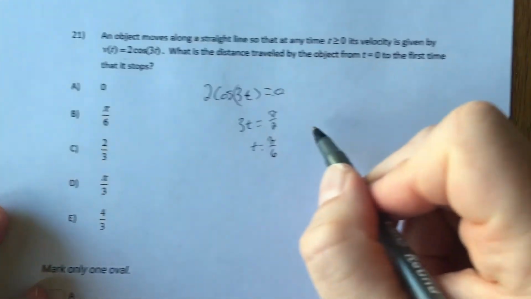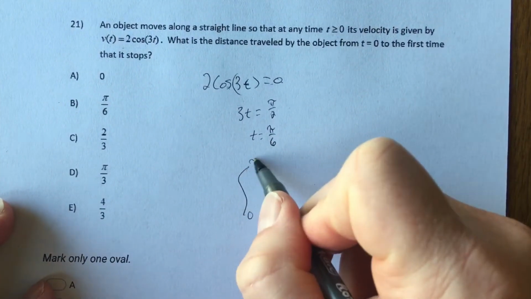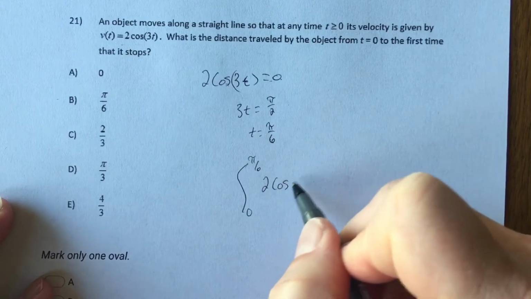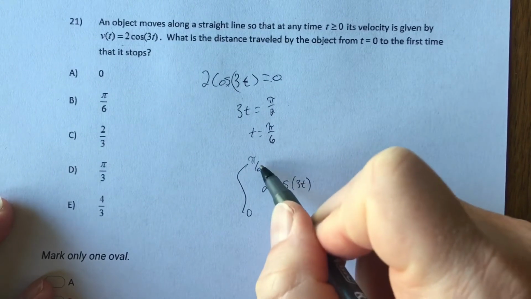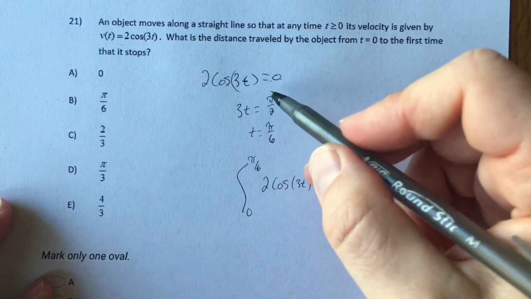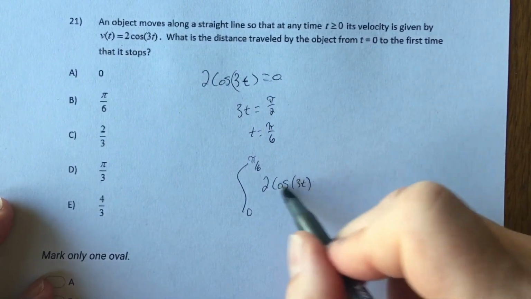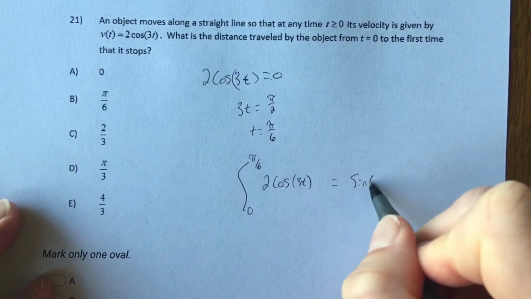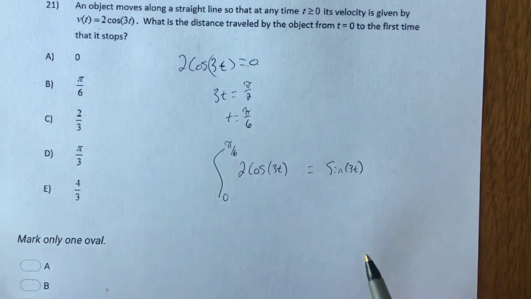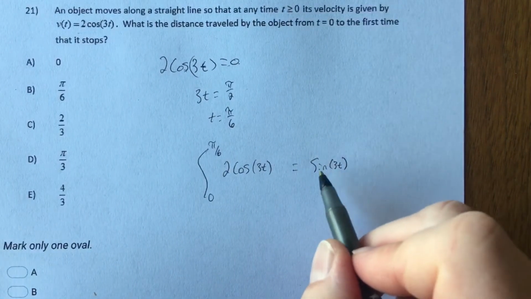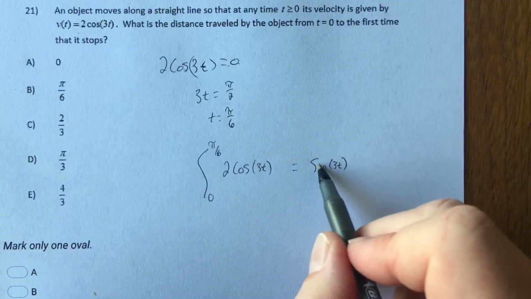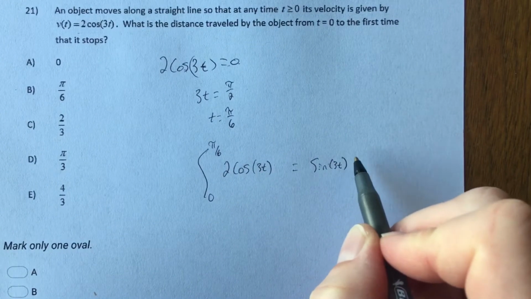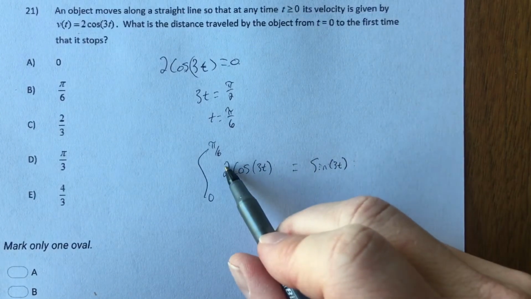So I want to take the integral from 0 to pi over 6 of this equation. All right, so the first part's okay, tricky enough, and then I've got to figure out the integral of this. So I know cosine will go back to sine, and 3t is going to stay inside of it. So what I want to do now is just think about this. If I took the derivative of sine 3t, it would go cosine 3t, and then a 3 would pop out. But I don't want 3. I want it to actually equal 2.